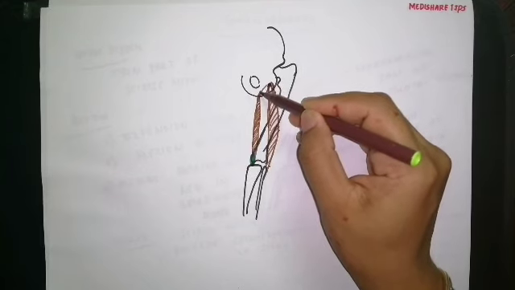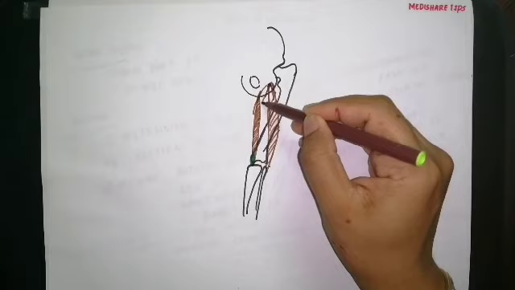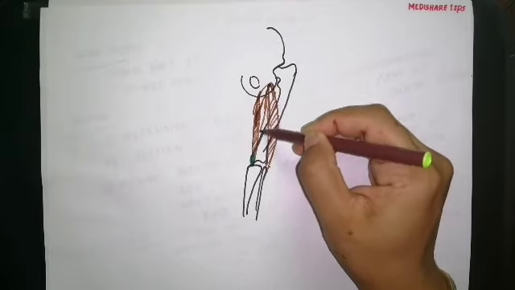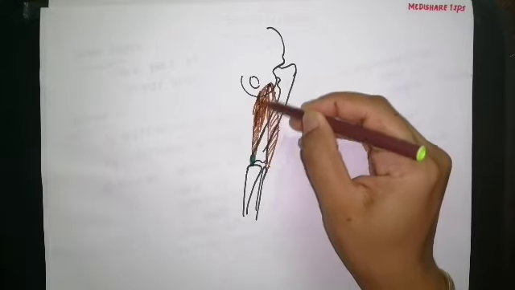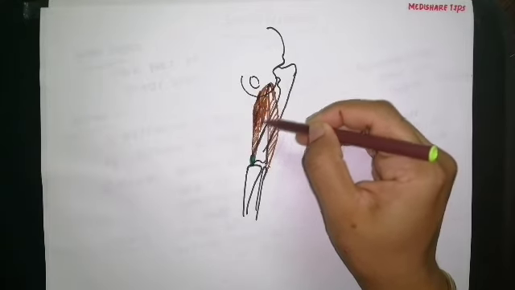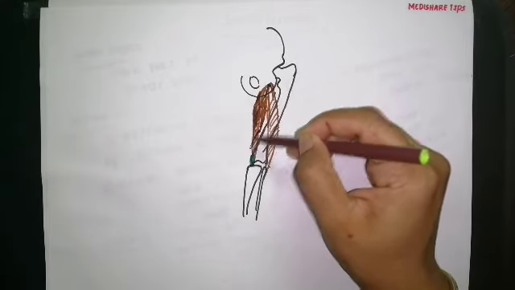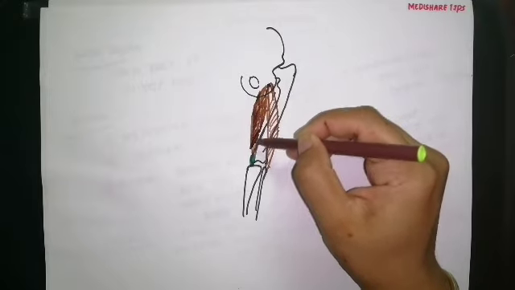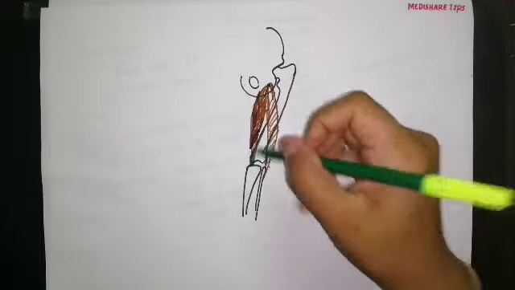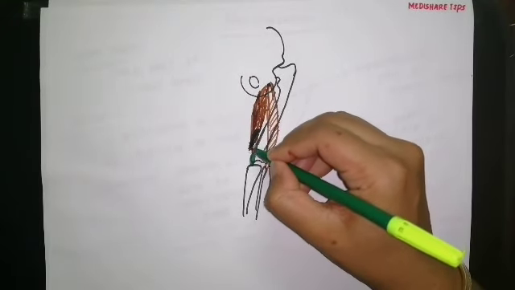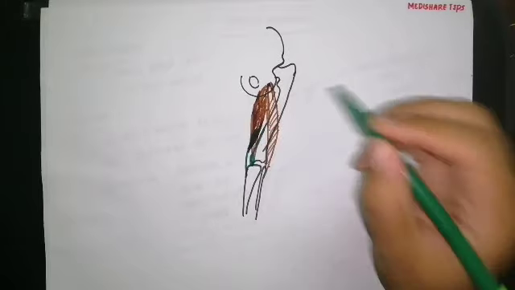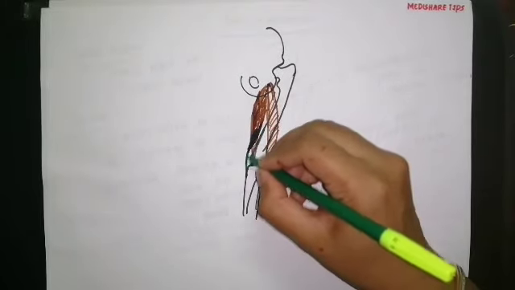Most of it is tendon, which gets inserted into the upper part of the medial surface of the tibia.